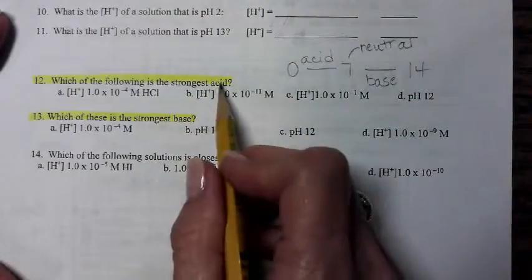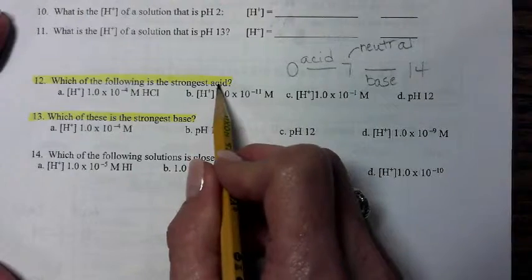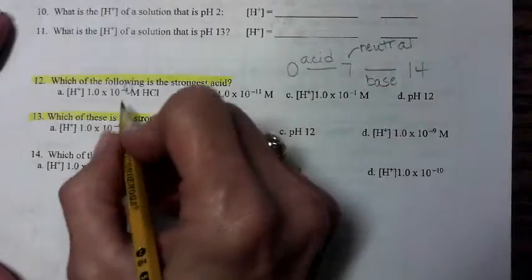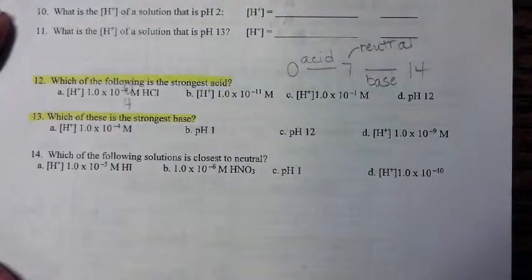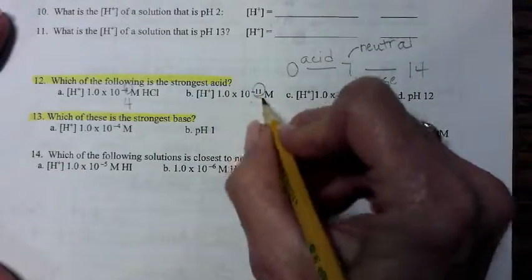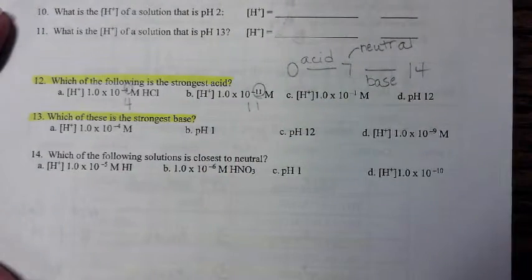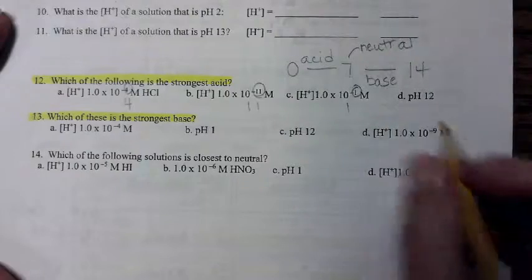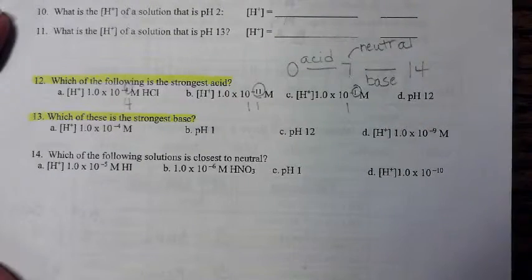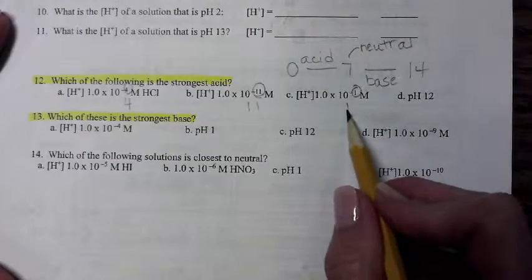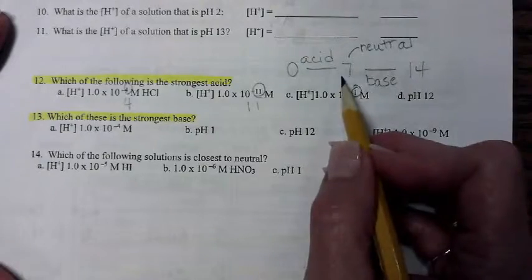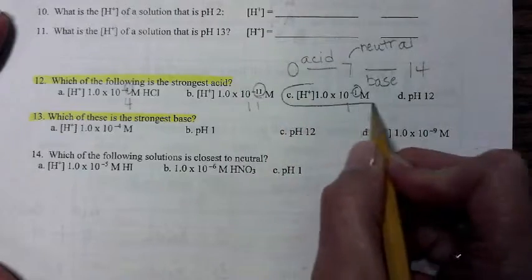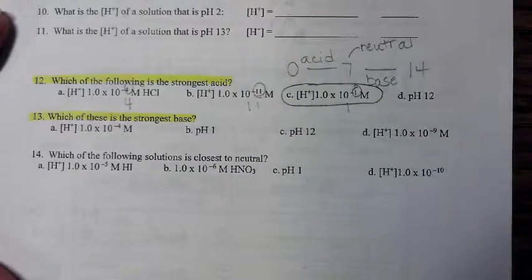So when I'm looking at the strongest acid, I look at the number, the exponent. A would have a pH of 4. B would have a pH of 11. C would have a pH of 1. And D tells you the pH is 12. Well, the strongest acid would be the one that's in this range, 0 to 7, but closest to 0. So the correct answer is C, has a pH of 1.